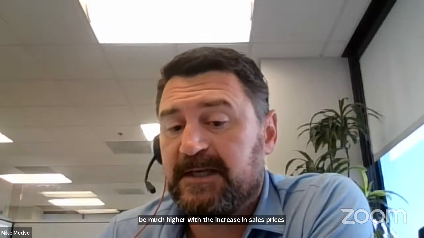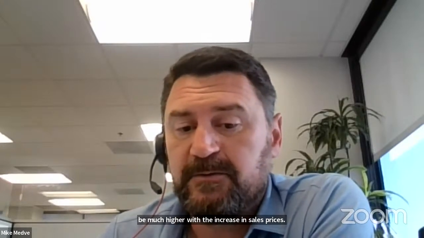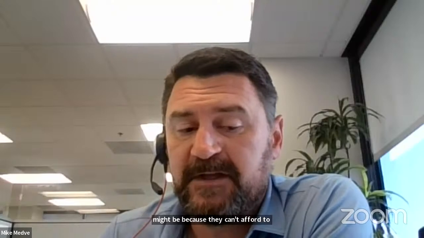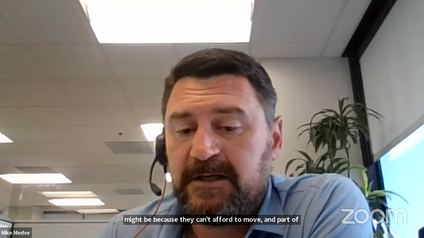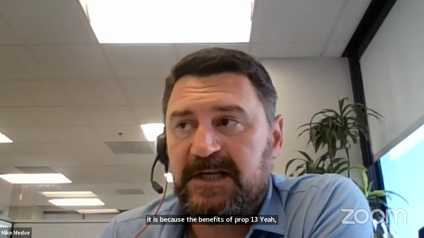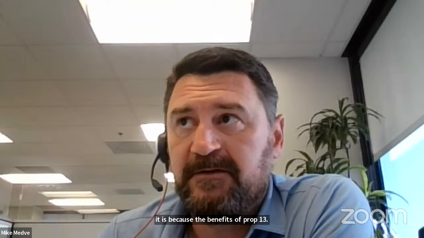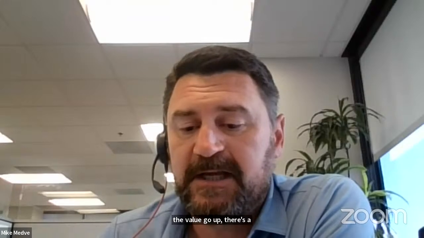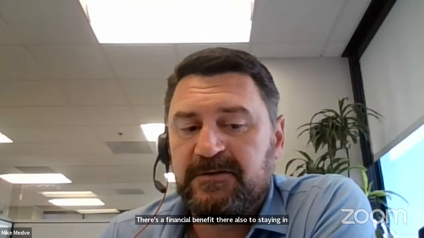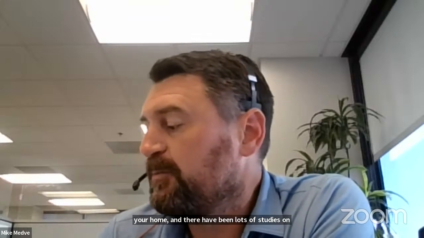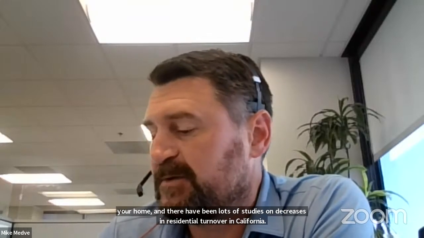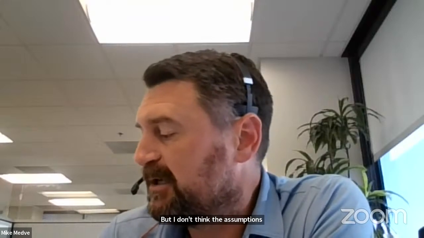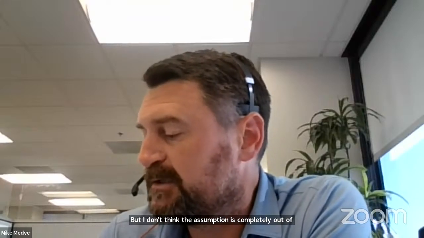Part of that might be because they can't afford to move, and part of it is because of the benefits of Prop 13, having your assessed value locked in and the value go up. There's a financial benefit there also to staying in your home. There have been lots of studies on decreases in residential turnover in California, but I don't think the assumption is completely out of line. It's a little high, for the transfer tax turnover rates.